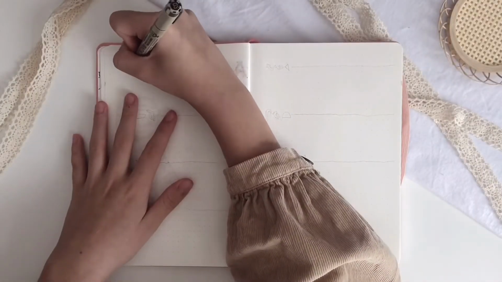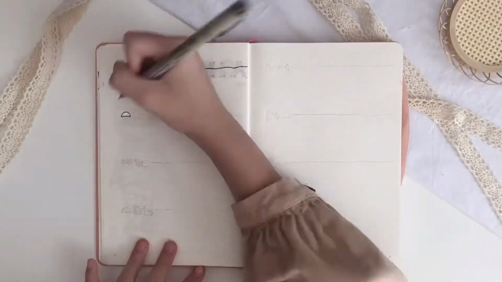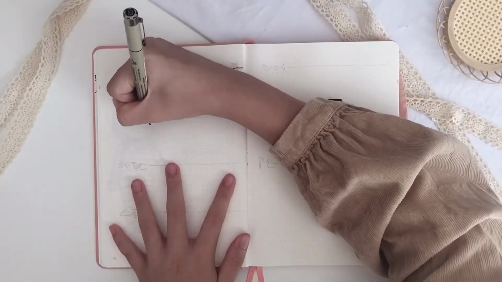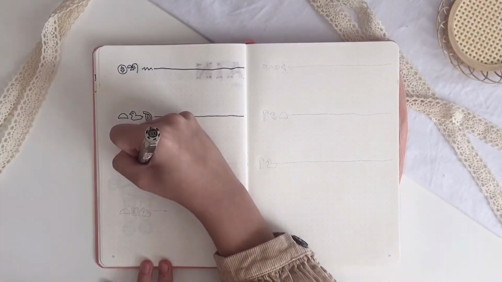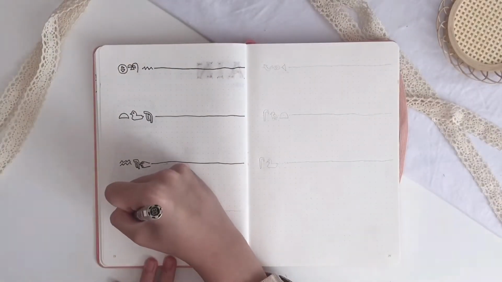Last but not least, we have our first weekly spread of the month. This spread is really simple. I simply wrote all the days of the week in hieroglyphs, and I think it looks so cool.